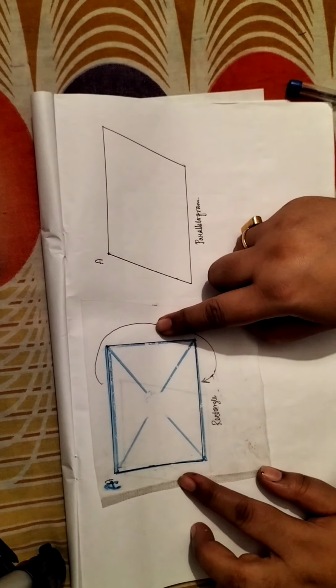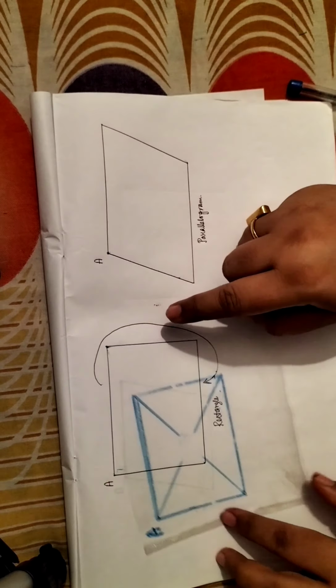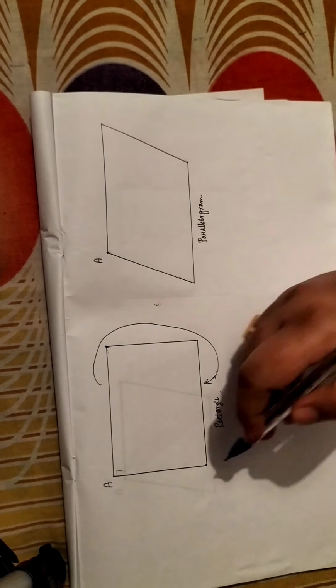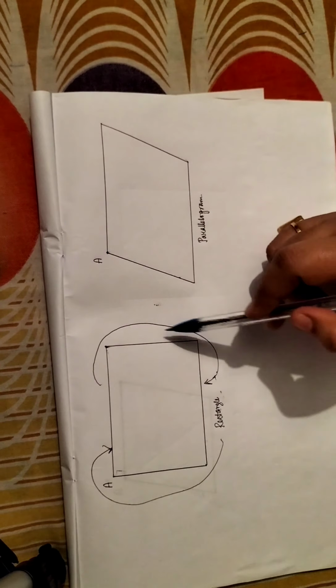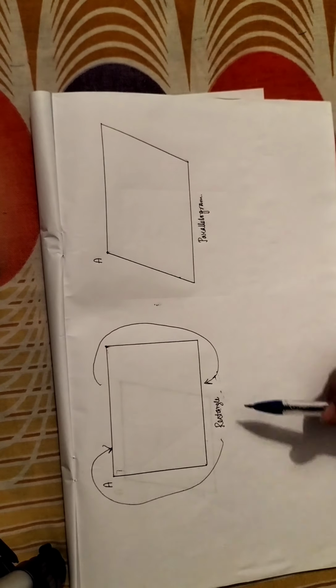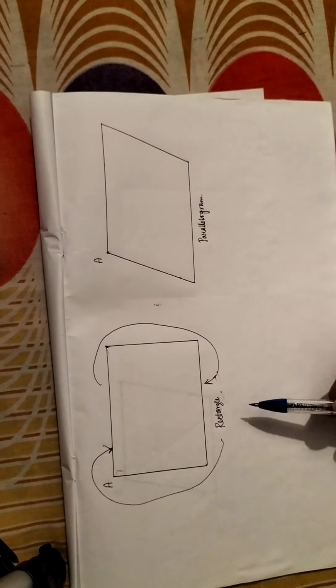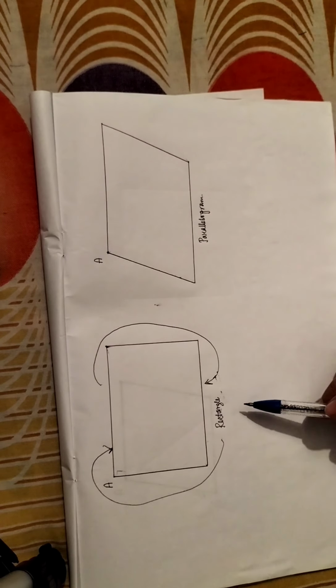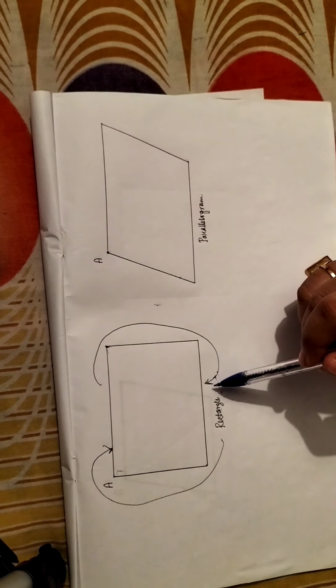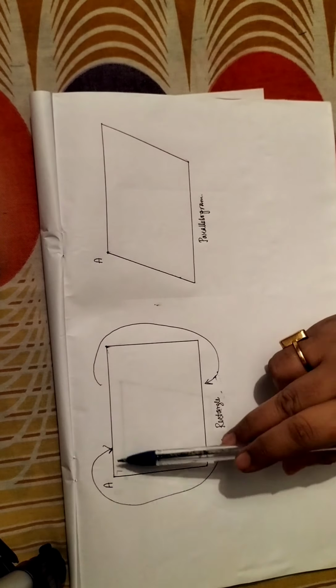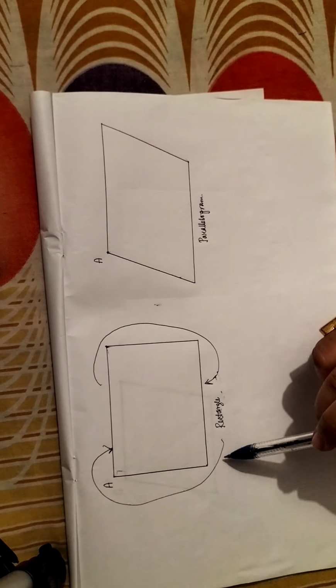So what is our conclusion, students? Yes, rectangular figures, after this rotation, again the original configuration is back. So rectangular figures are rotationally symmetric, because after rotating at an angle of less than 360 degrees, the original configuration was obtained.